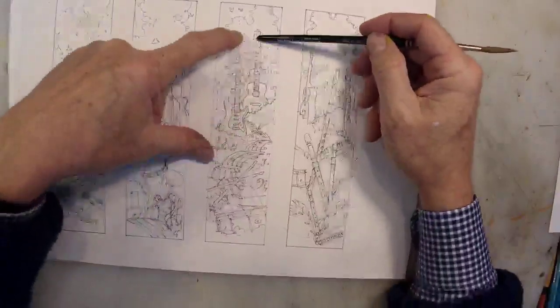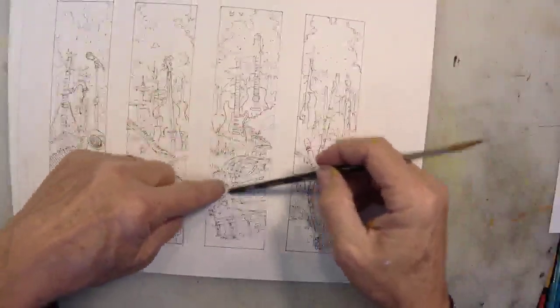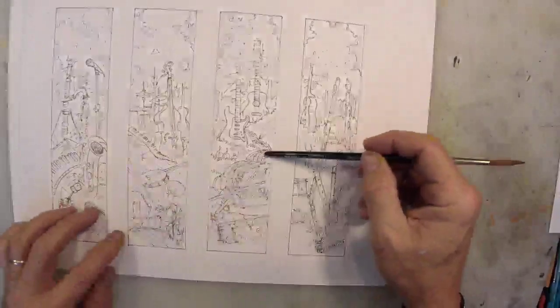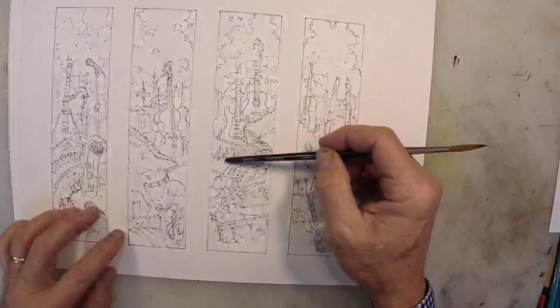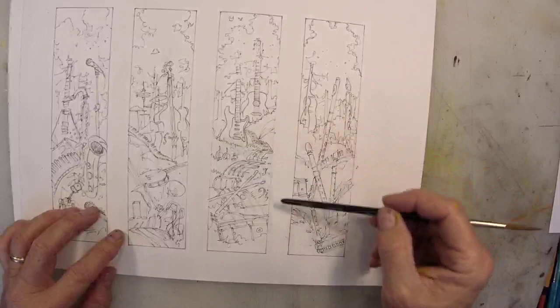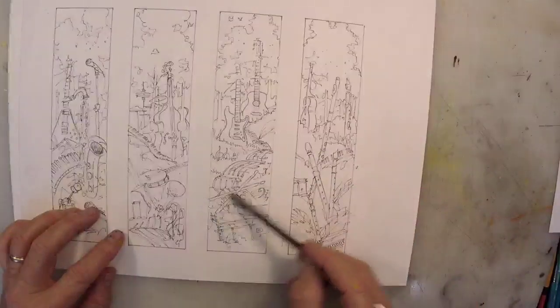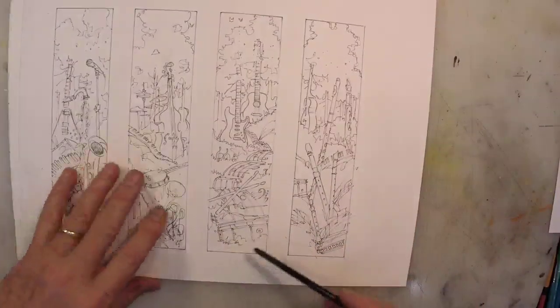Guitars that turn into trees. At the top, branches come out and foliage and birds flying, and then a mountain stream tumbling down that is a music staff, little flowers of treble clef signs and bass clef, and some drumsticks going across the stream, and a drum down here, etc.